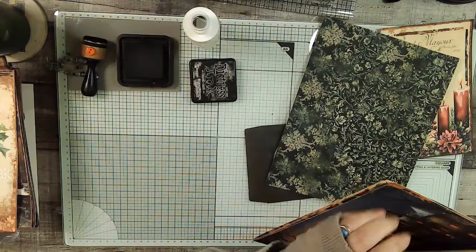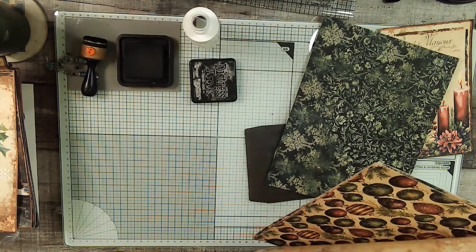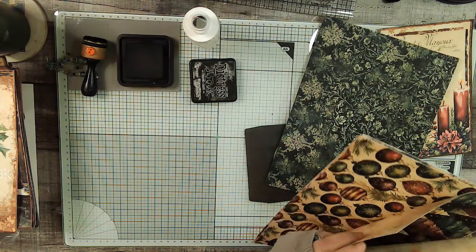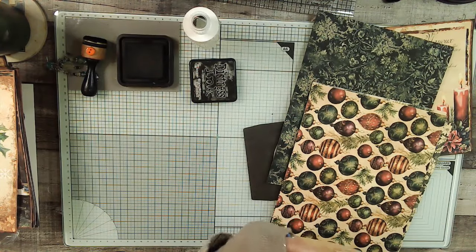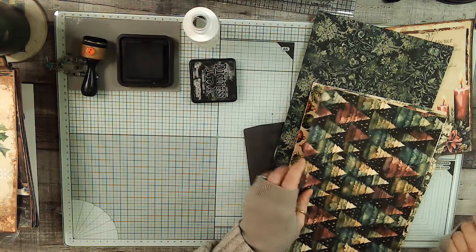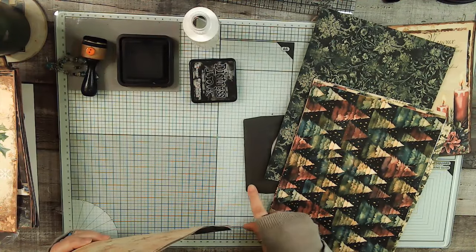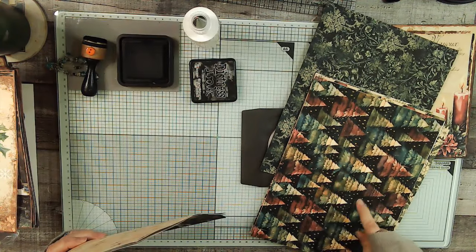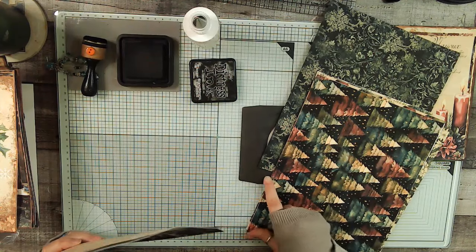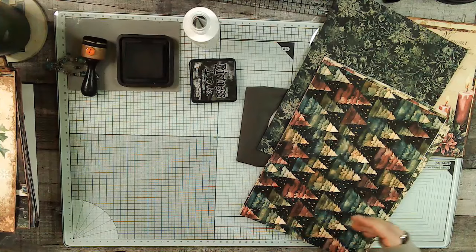And I think what I'm gonna do is separate these from the rest. Now you see this one and this one could be used on here, but see, the pattern is so big, the colors would be gorgeous, but you wouldn't be able to tell that they're trees.